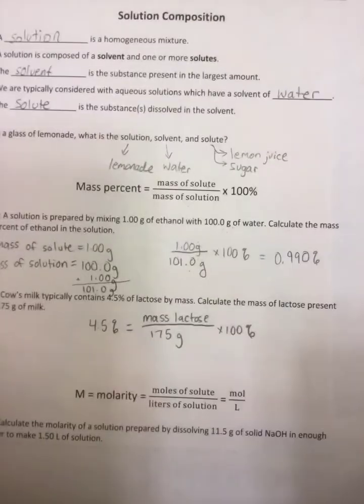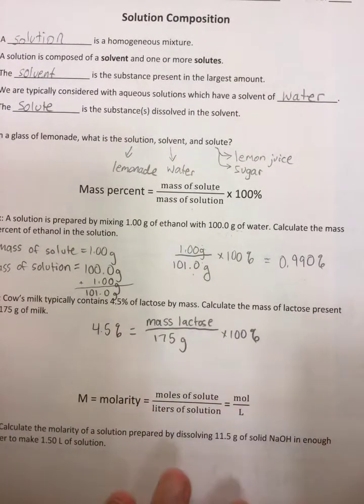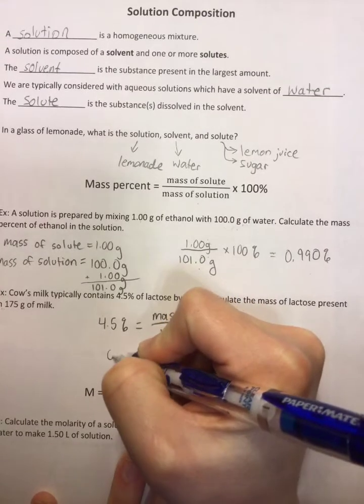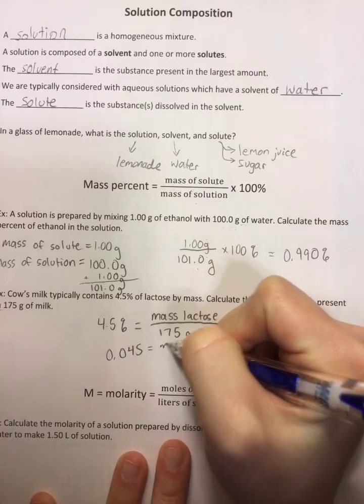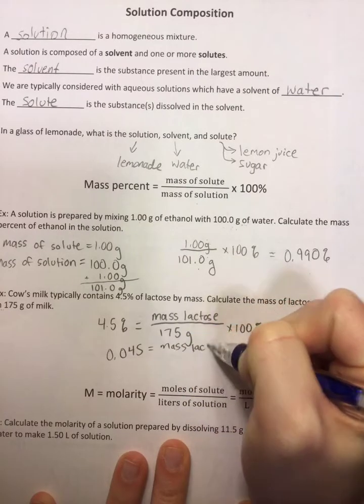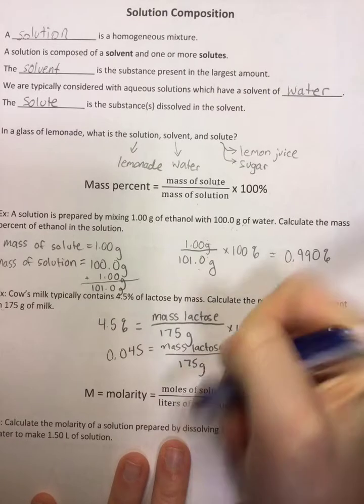So I can just kind of work this backwards. Divide both sides by 100 to get rid of that times 100%. I'll get 0.045 equals the mass of lactose over 175 grams.